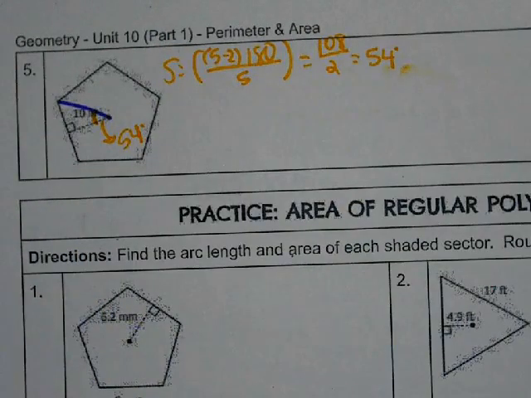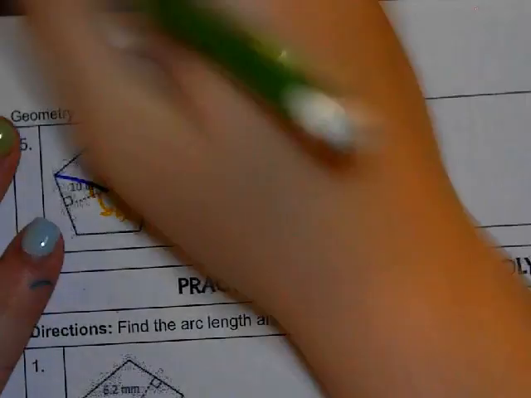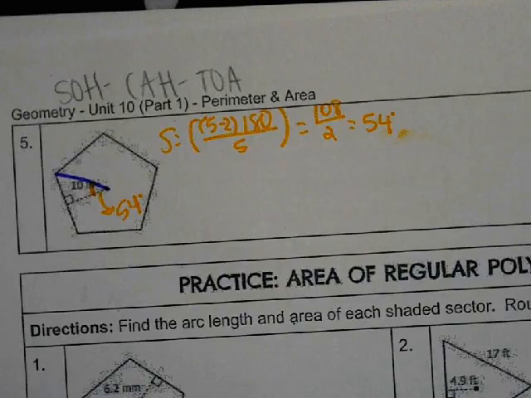Now, 54 does not fit into 30, 60, 90 or 45, 45, 90. So that means I'm going to have to go back to trig. I know that is kind of a scary thought, but we can do it. So if you go back to the trig and you remember, you've got SOH, CAH, or TOA. This 10 inches is supposed to be right there.